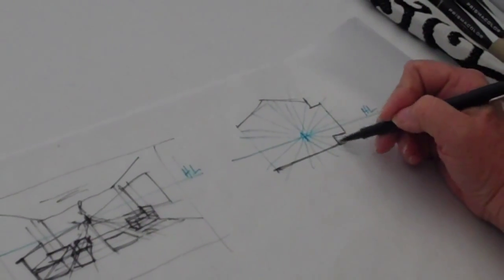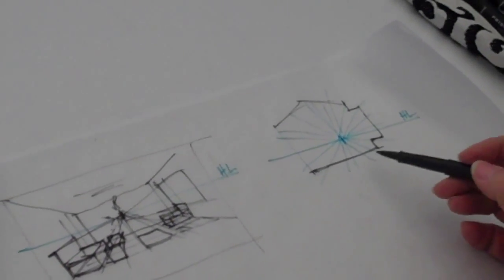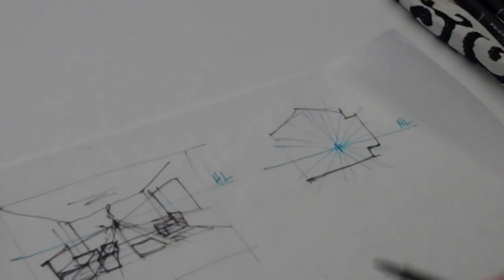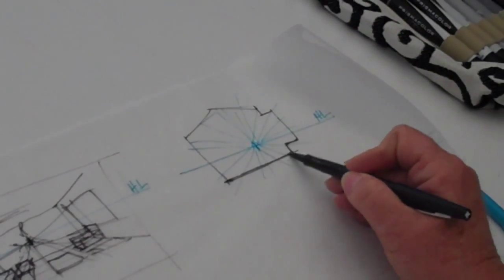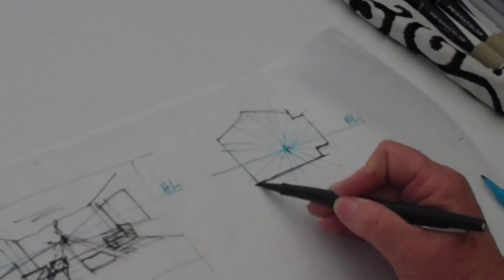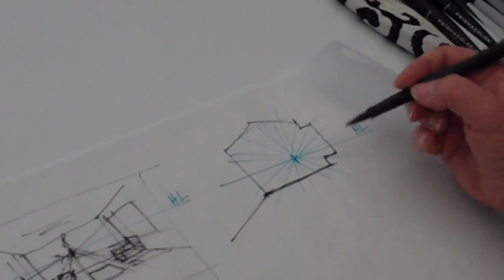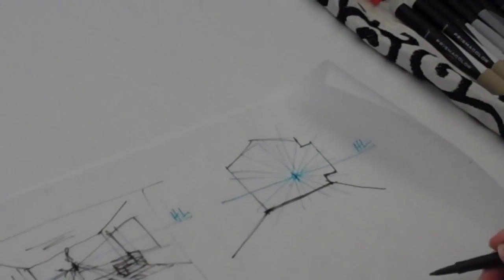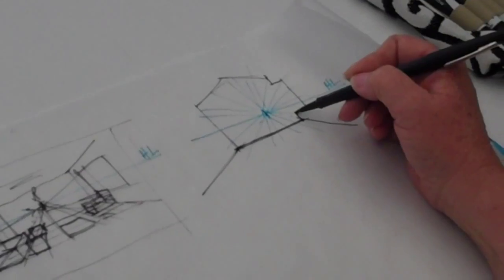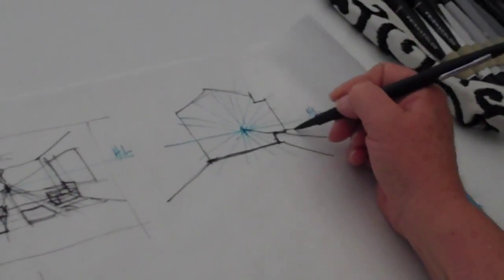And now I can start to create the room by bringing converging lines out. Every place this line changes direction, for example, notice how the line changes from a vertical to a horizontal, at that intersection, I'm bringing a line out from my vanishing point. Here it's changing from a horizontal to a vertical, so at that intersection, I bring the line out from the vanishing point. Same thing here, it's changing from vertical back to horizontal. I bring the line out from the point, and so forth.